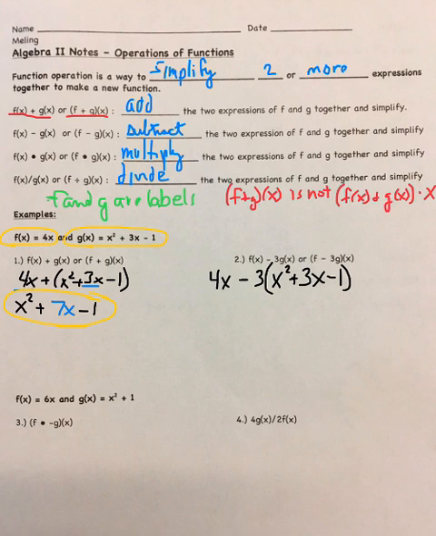Before we combine like terms, I'm going to simplify this right hand side. So negative 3 times x squared is negative 3x squared minus 9x plus 3. And then the 4x stays out here.